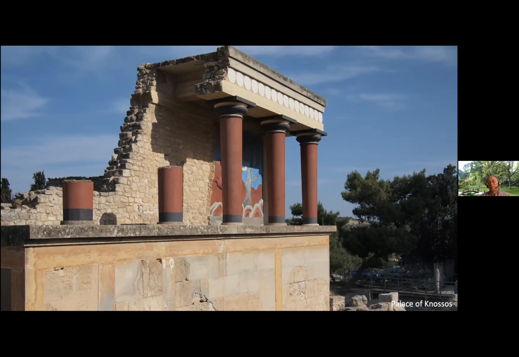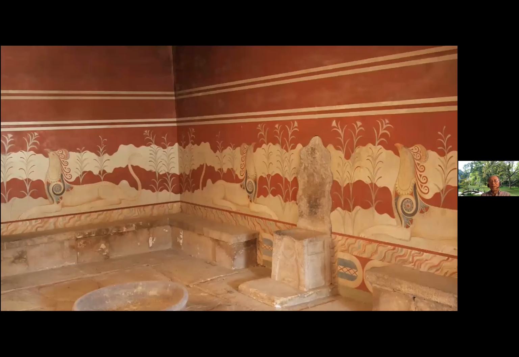And this is the palace of Knossos. They basically excavated the site, and they just rebuilt a small corner of this palace. It's quite interesting. And this is the interior, and I suppose that's the throne room of King Minos.